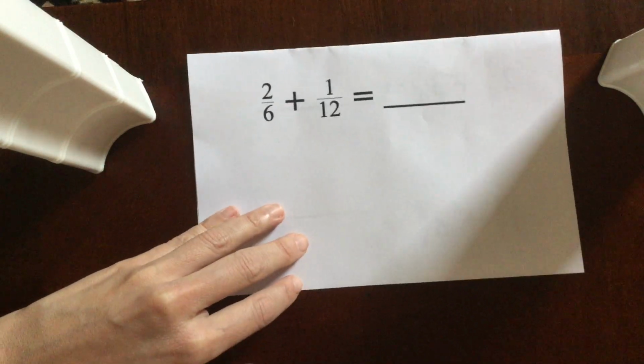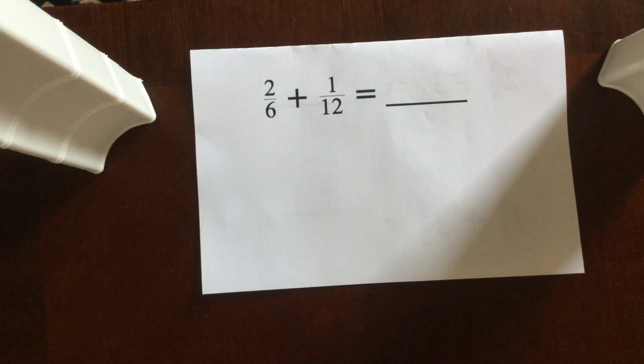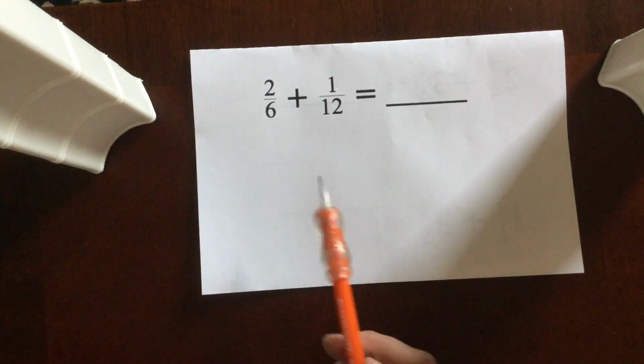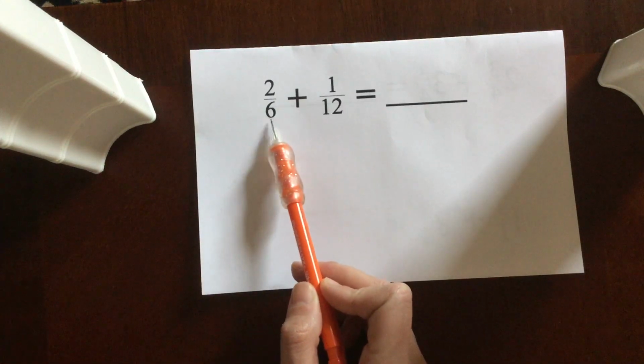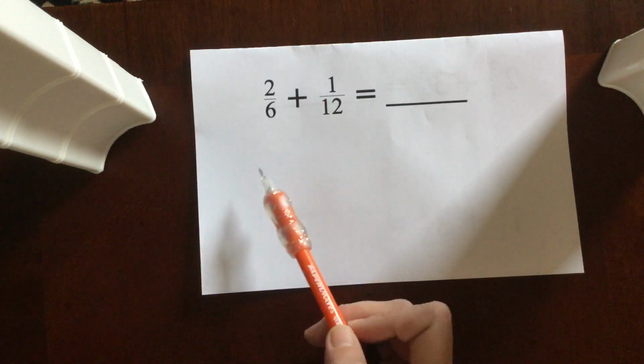Check this out. So I'm seeing 2/6 plus 1/12 equals blank. My eyes go straight to the denominator and I'm thinking, okay, 6 and 12. So not the same number, but also not too bad because I know that 6 and 12 are friends. And the way I know they're friends is because 6 is a factor of 12. When I count by 6, I hit 12, right? 6, 12, right? 6 times 2 is 12.